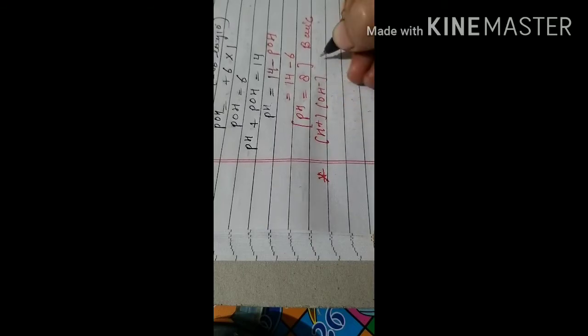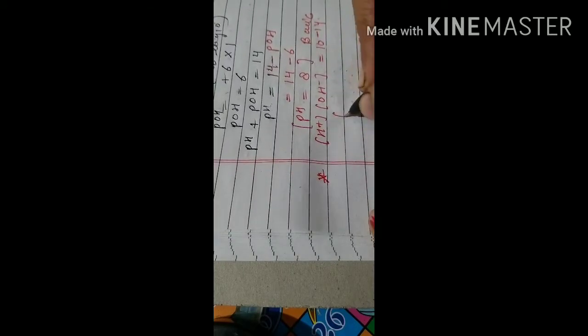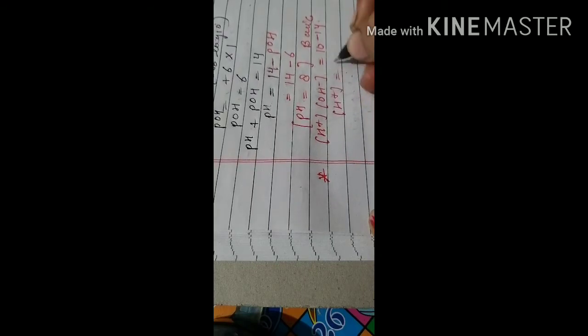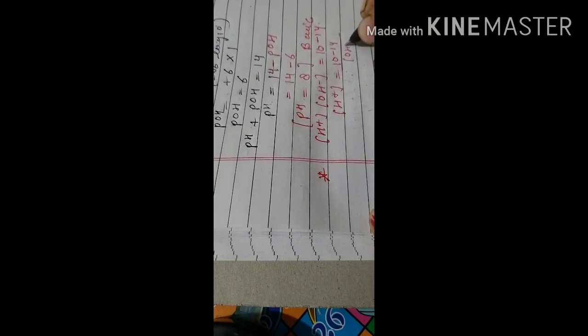This question can be solved in one more way. H plus ion concentration into OH ion concentration equals 10 to the power minus 14. As we have to find the H plus ion concentration, we can write 10 to the power minus 14 divided by the OH ion concentration.